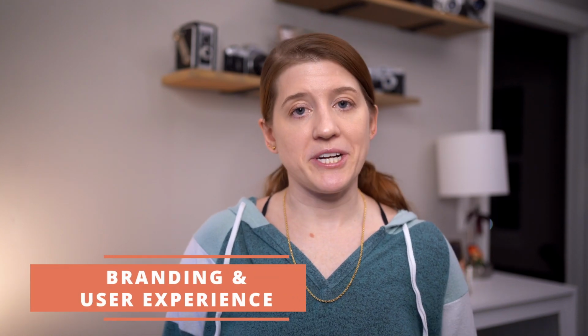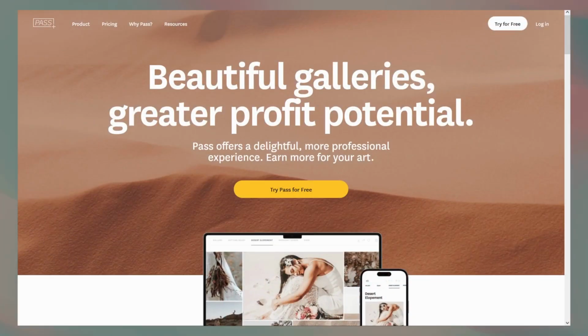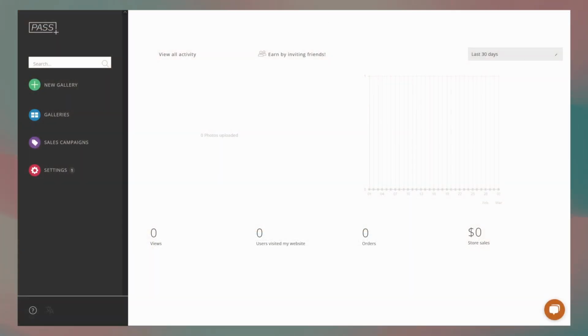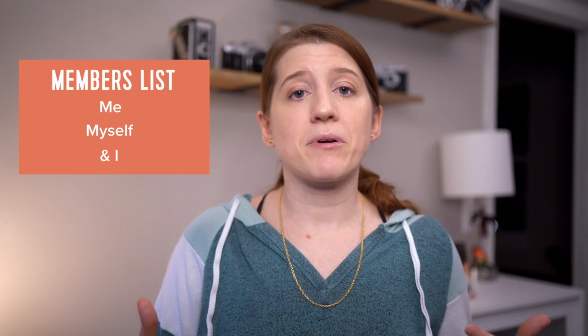Moving right along to what might be the biggest crime in my opinion, the branding and user experience. I can fully admit that I care way too much about little details that most people wouldn't even notice. What matters to me isn't always what matters to the masses, but I just cannot ignore that Pass updated their website branding in late 2023 and left the photographer's dashboard branding mostly untouched. I can't just let that slide because it goes against the code of ethics of a club that only I am a member of because I know that no one else cares this much.